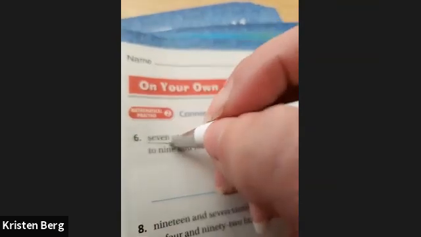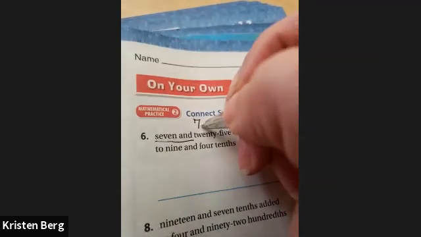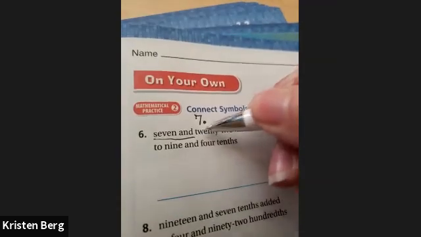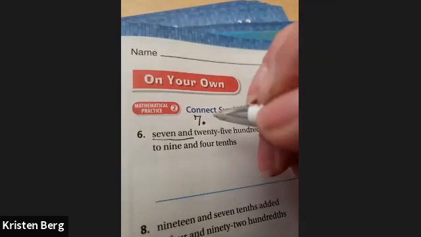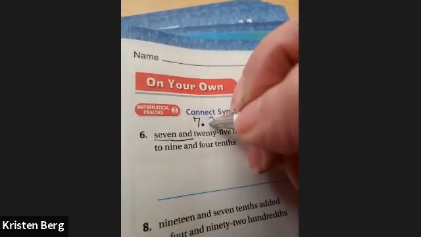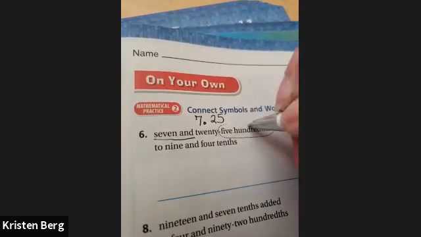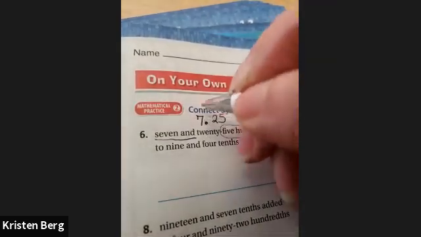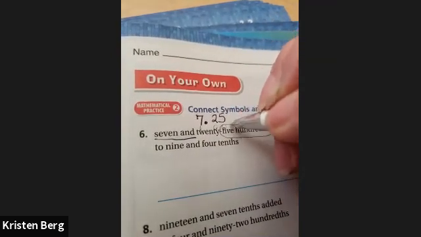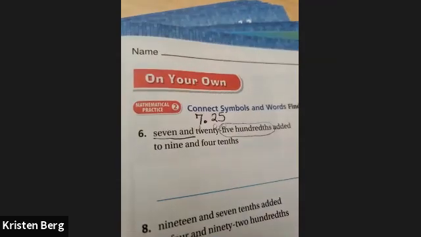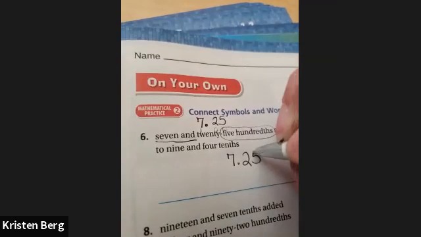So the first part said 7 and. Well, remember, and means a decimal. And then you write 25. So how do you write 25? Is 25. And then they're saying that that last digit better be in the hundredths place. In this case, if I find the ones and I add on zeros underneath, yep, that 5 is in the hundredths. So therefore, this is the correct number. I'm going to put that down here.